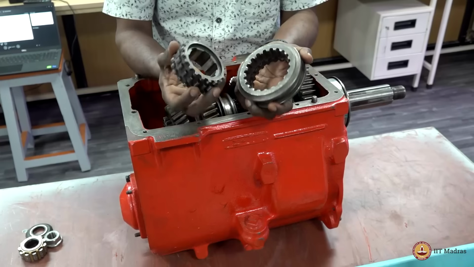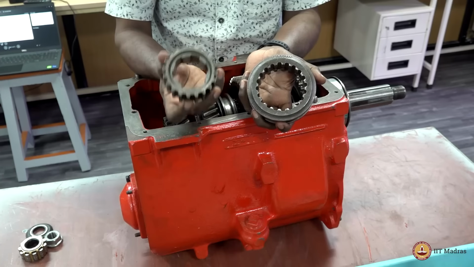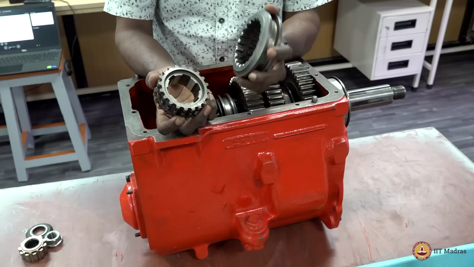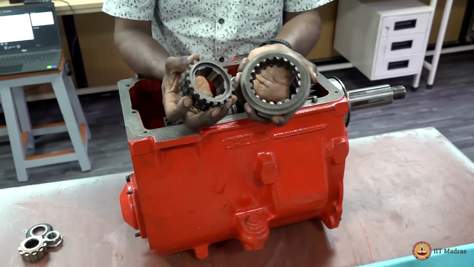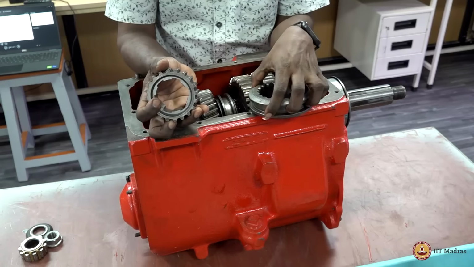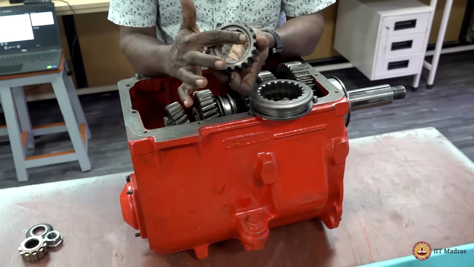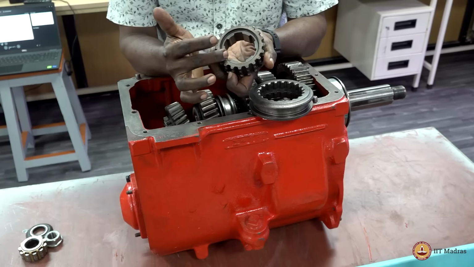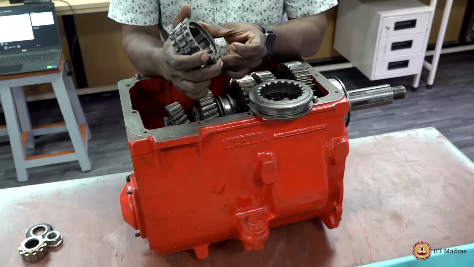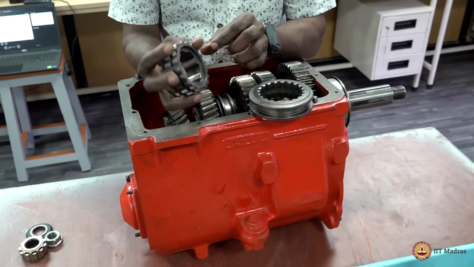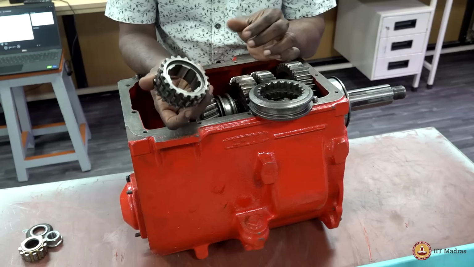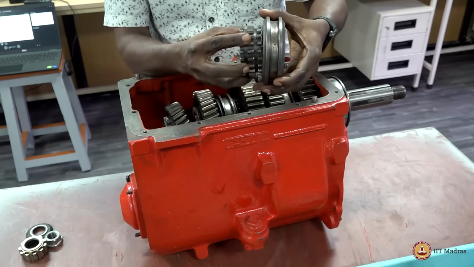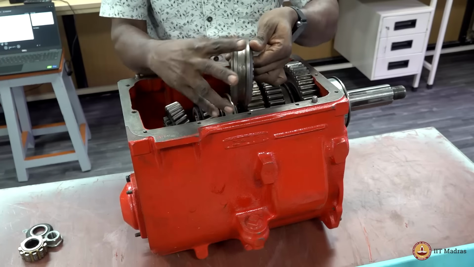Instead, you would find these two dogs. One is known as the fixer dog and this one is known as the sliding dog. As you see, the fixer dog has splines here, so it is splined on the main shaft. Whenever the main shaft rotates, the fixer dog rotates along with the main shaft, and this is how it rotates.